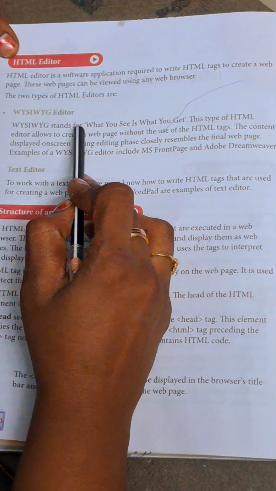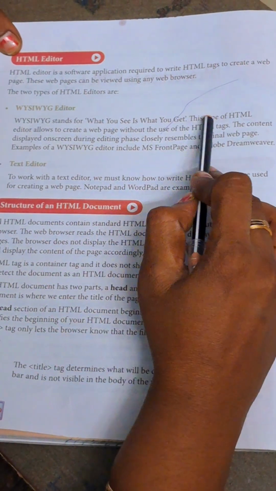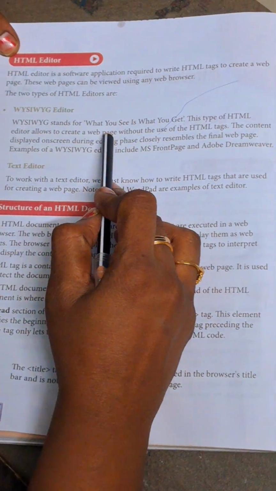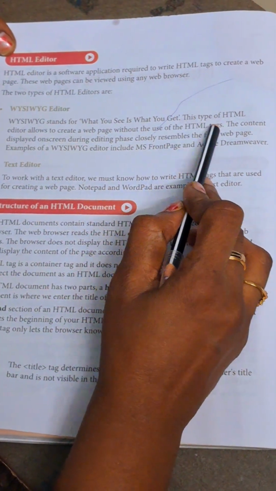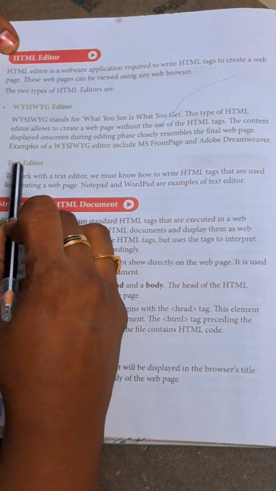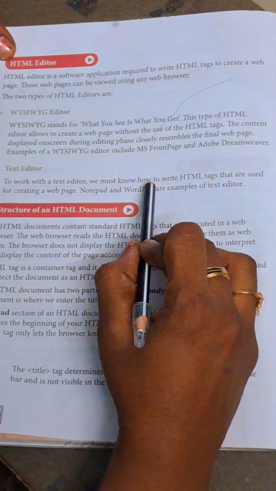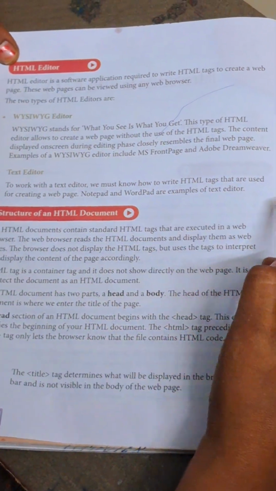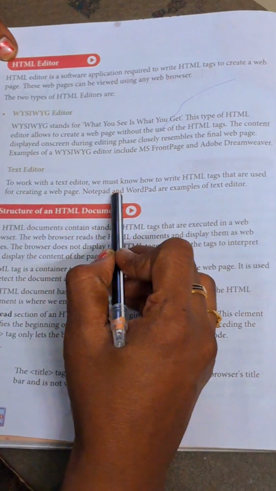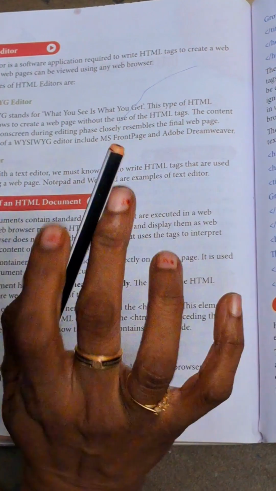WYSIWYG editor stands for what you see is what you get. This type of HTML editor allows to create a web page without the use of HTML tags. The second editor is text editor. To work with the text editor, we must know how to write the HTML tags that are used for creating a web page. Notepad and WordPad are examples of text editor.